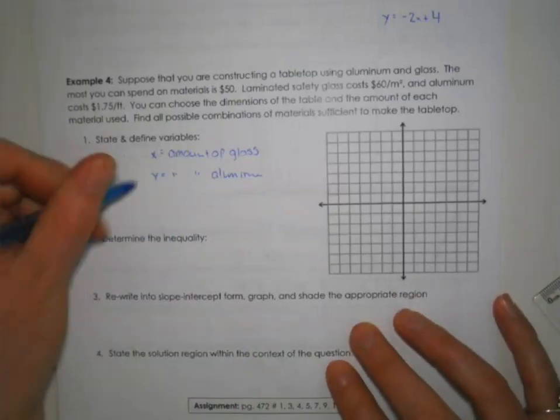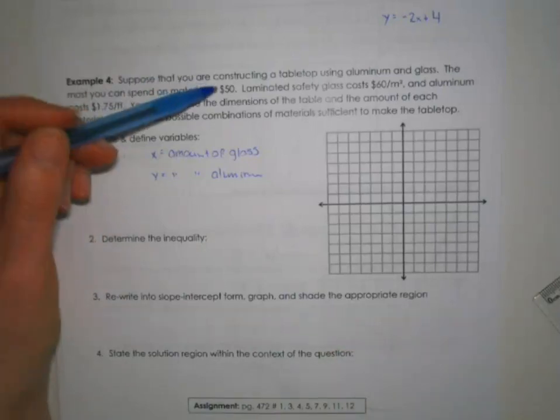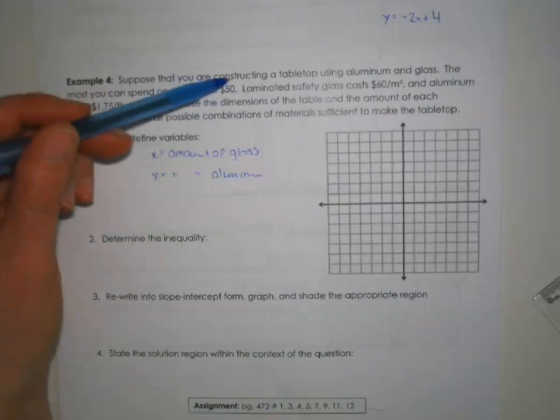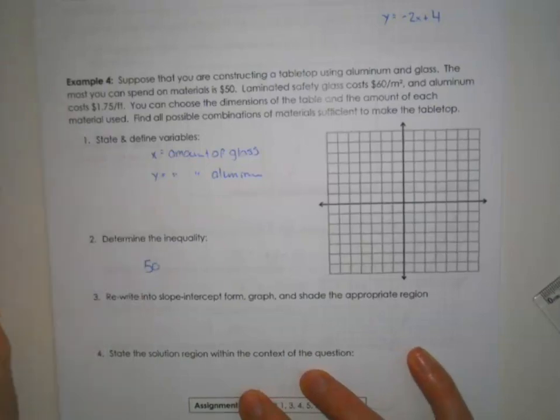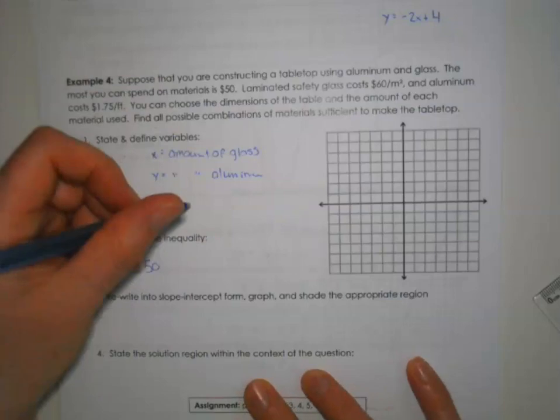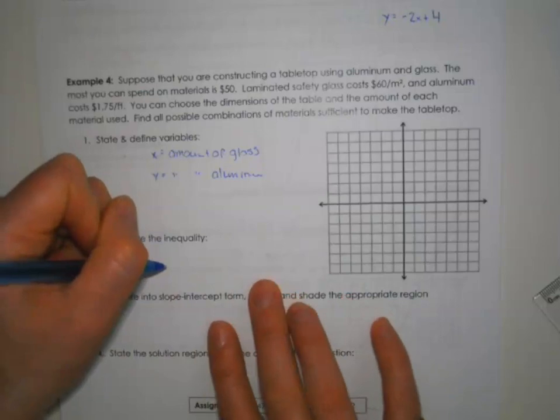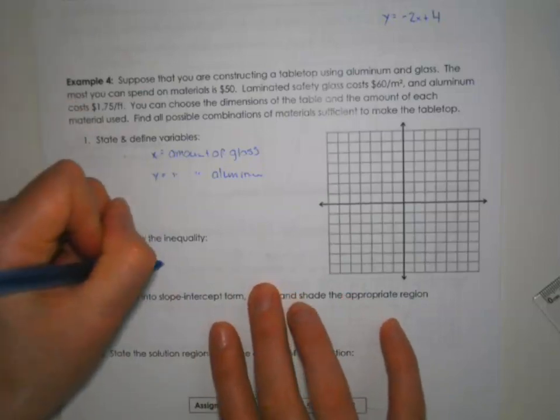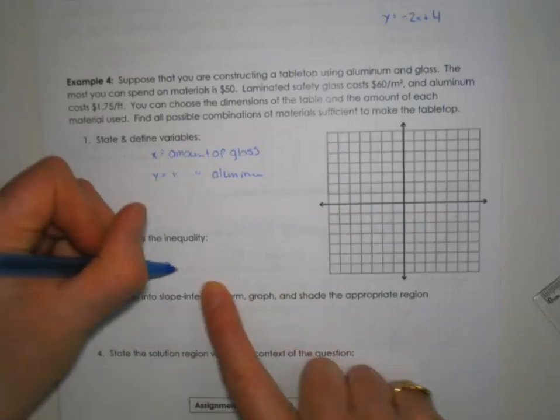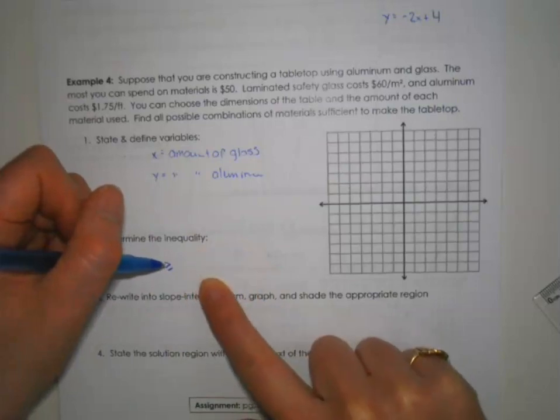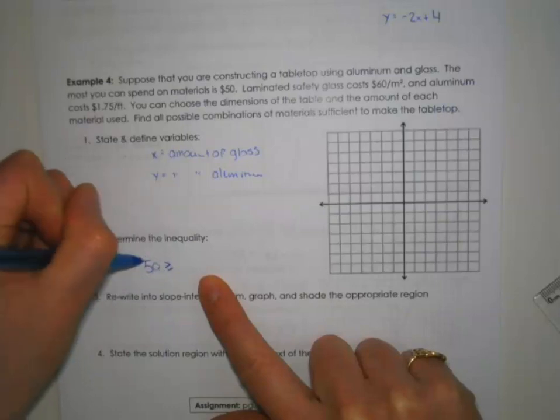So when we're thinking about our inequality, we want to relate it to our total, the thing we're defining everything against, which is how much money we can spend. So we have $50 to spend, and so that means the amount of our materials times their price needs to be less than or equal to the 50, right? So whatever we have for our materials multiplied by their cost, it needs to be less than or equal to the $50 that we have.